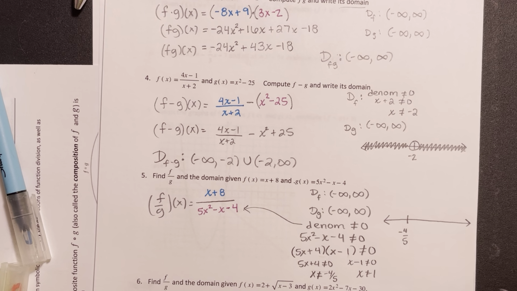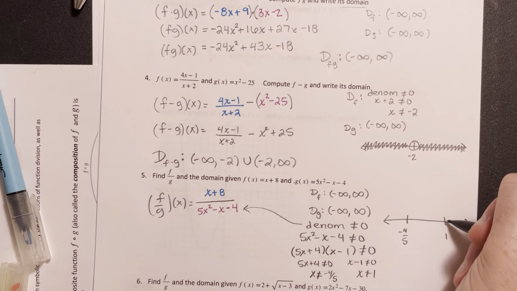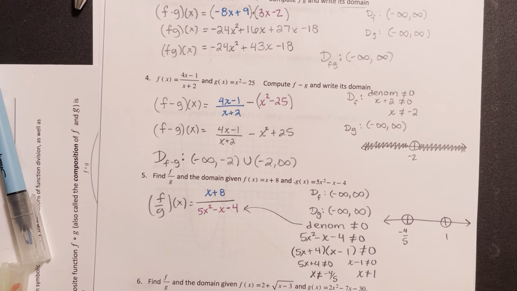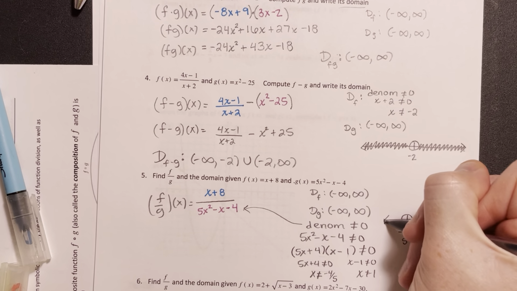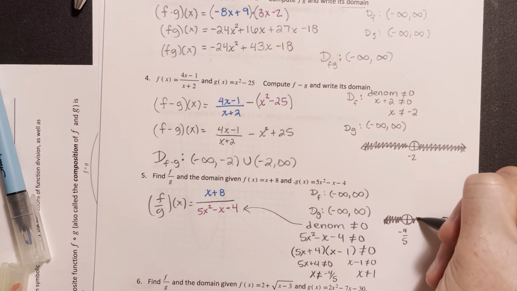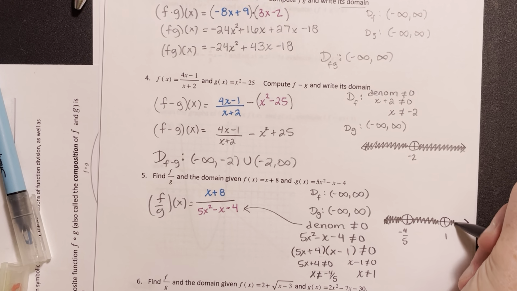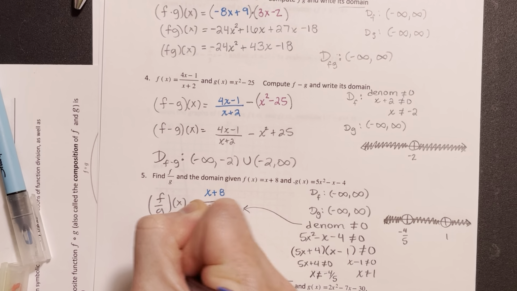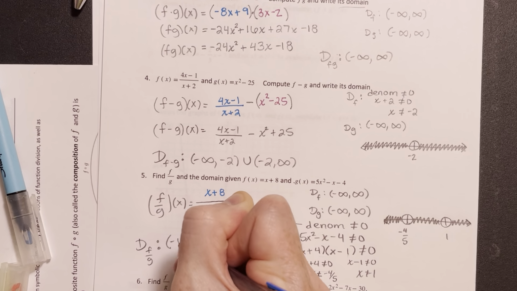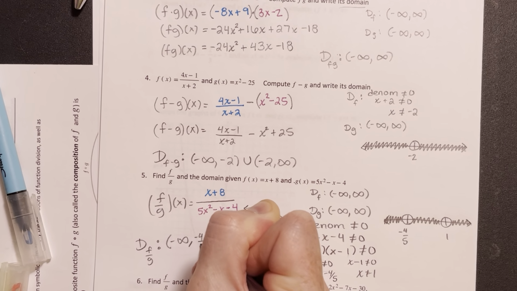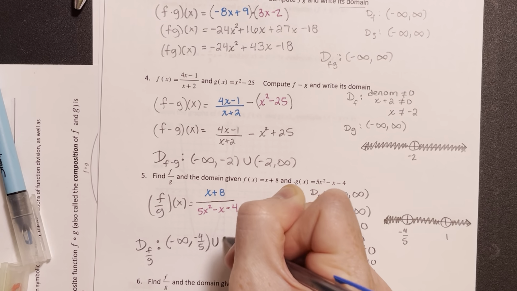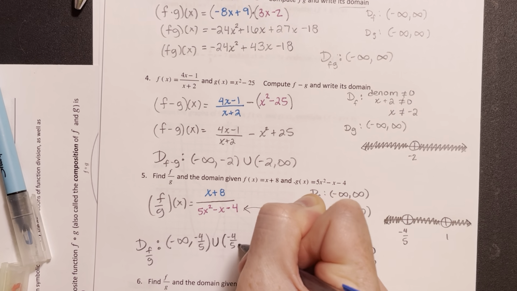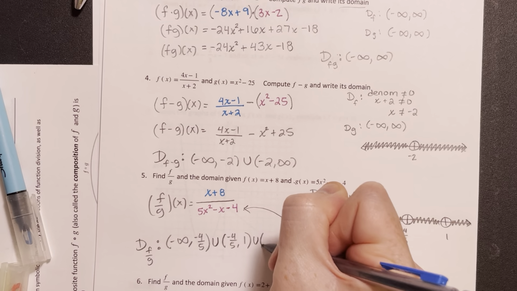Negative 4/5 is going to be somewhere below positive 1, but both of them are removed. That can't be those two values, so they're going to be open circles. And then we shade everywhere else. So the domain of f divided by g would say negative infinity up to negative 4/5, union negative 4/5 up to 1, and then union 1 to infinity.